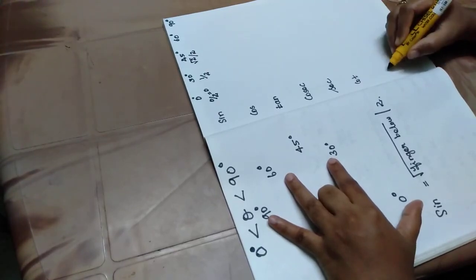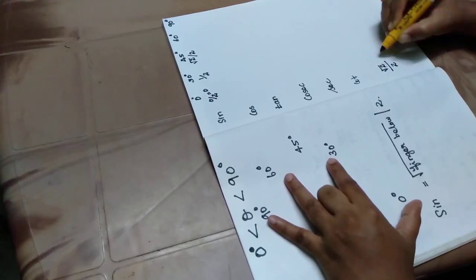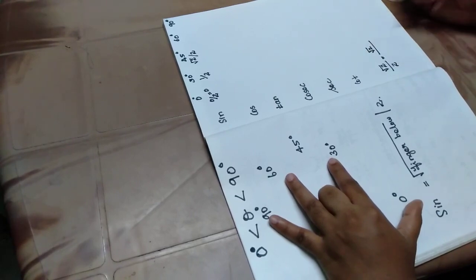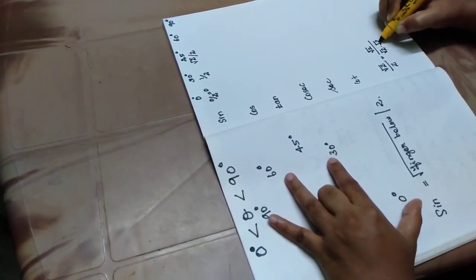Now you can simplify this. Square root of 2 divided by 2, how can we write it? Square root of 2 into square root of 2.